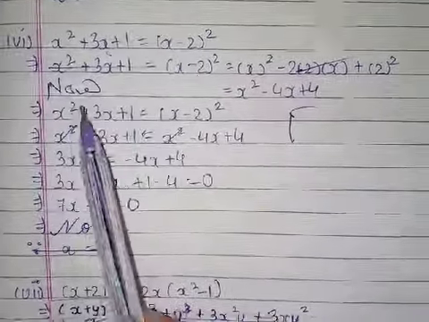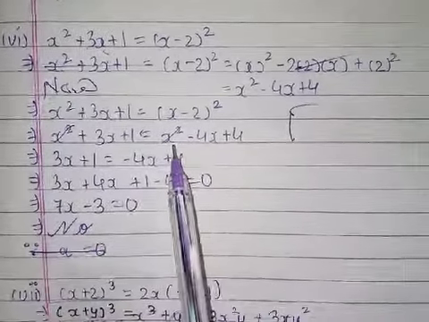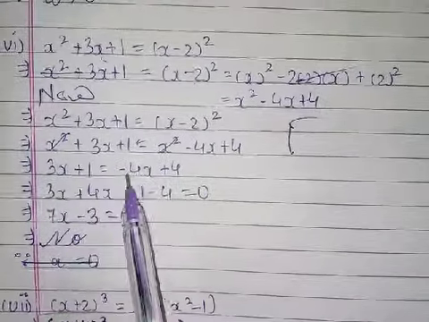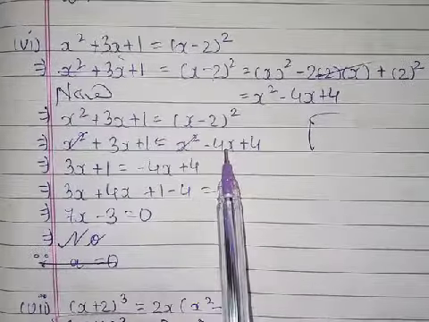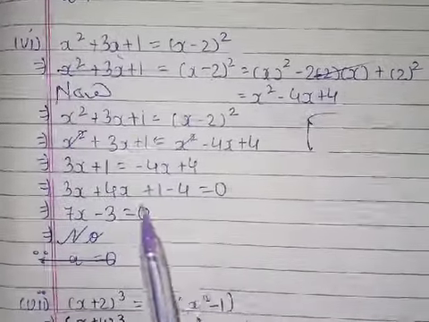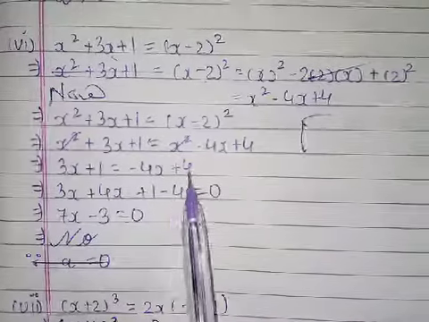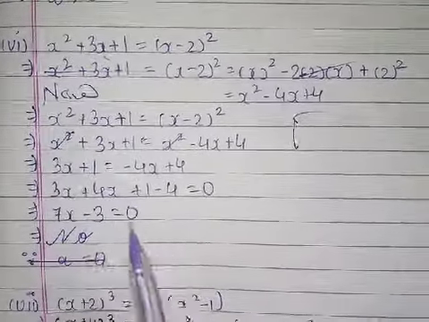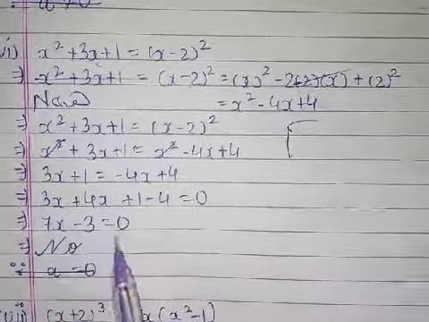What is the question given to us? x square plus 3x plus 1 is equal to x minus 2 whole square. Expansion of this is x square minus 4x plus 4. Here it is x square plus 3x plus 1. So 3x plus 1. Then if you bring minus 4 on this side, it will become plus, and plus 4 will become minus. So it will become 3x plus 4x, 1 minus 4 is equal to 0. So we have 7x minus 3 is equal to 0, since there is no x squared term here. So it is not a quadratic equation.